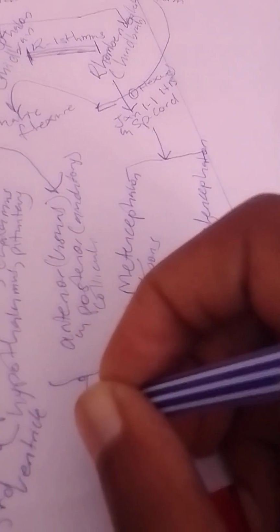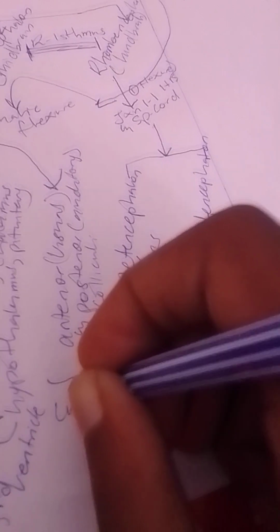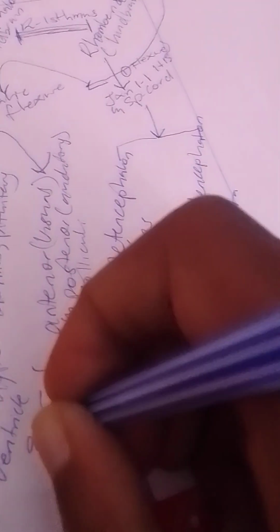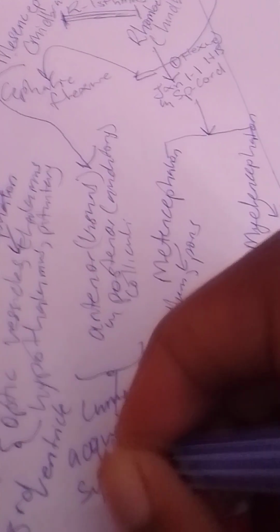Now, I'm sure you might be wondering, what about the mesencephalon? Does it form anything? The mesencephalon is going to have a very important lumen, known as the aqueduct of Sylvius.